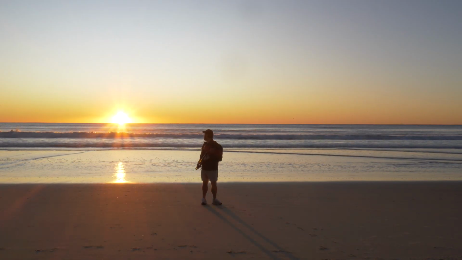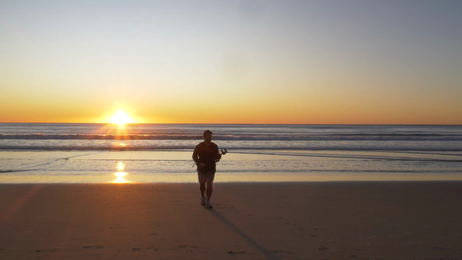So now you have your equipment and location sorted, when is the best time to photograph architecture? Well, there's certainly no hard and fast rules about when the best time to photograph architecture is. But for me, it's early in the morning or late in the afternoon at that time known as golden hour.